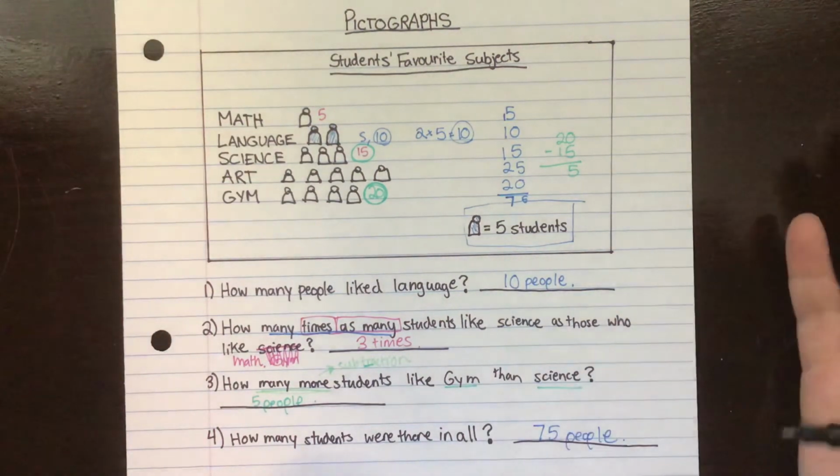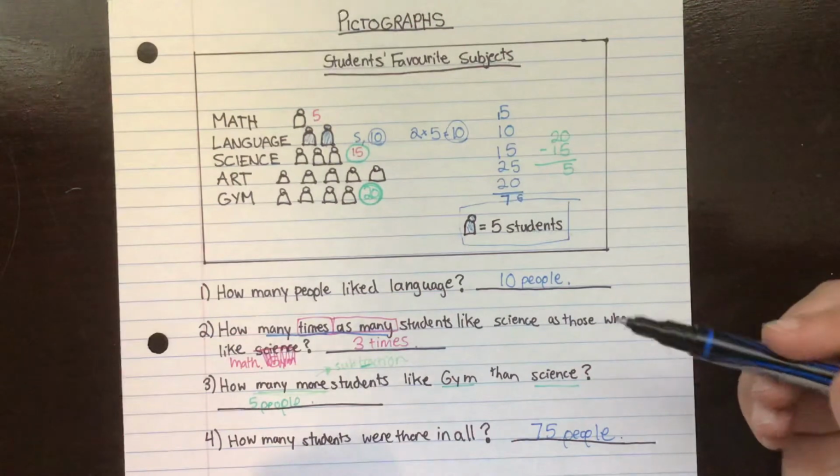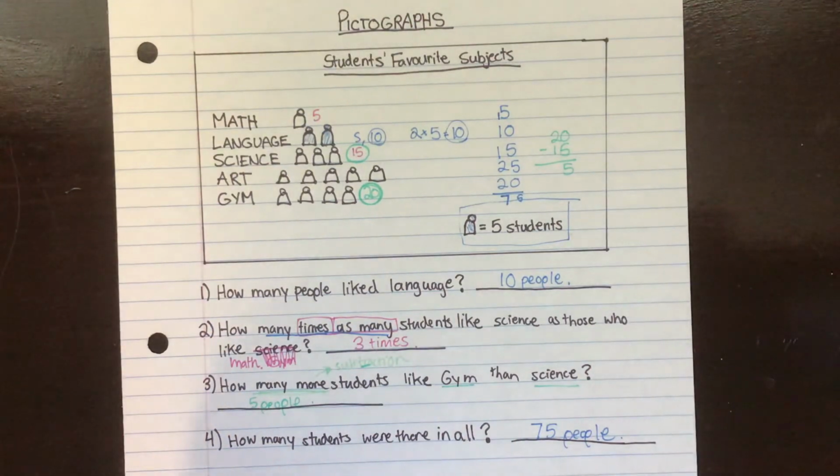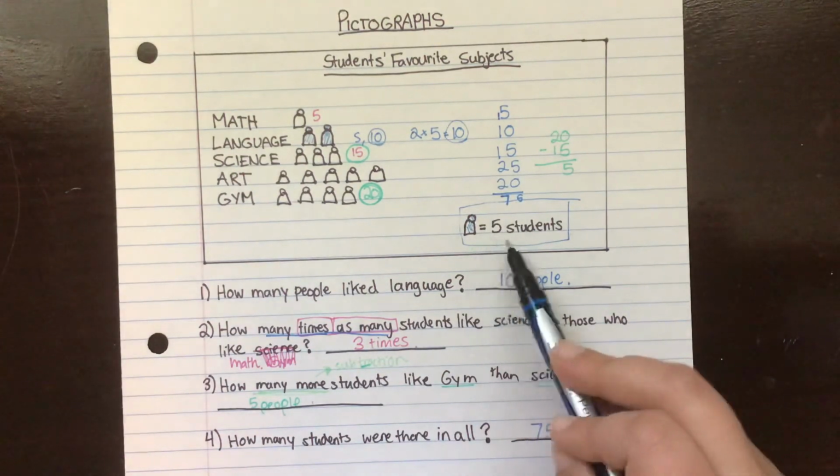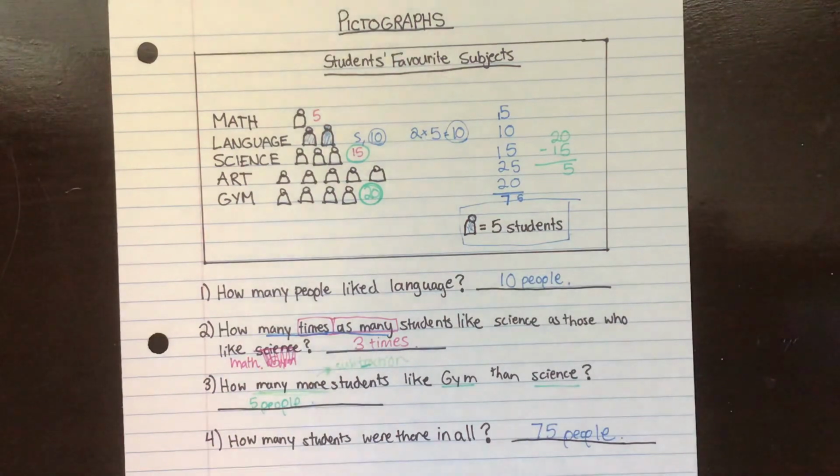So those are some of the types of questions you will encounter. Give them a try on your own page. You will find that they are very similar, just of a different scale. So make sure you look at your scale and see how much the picture is worth, because it might not be 5 for the one you are doing.